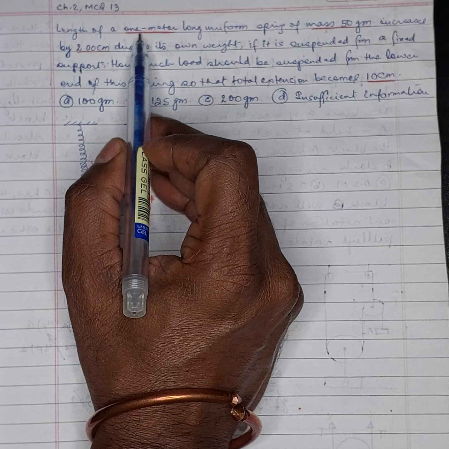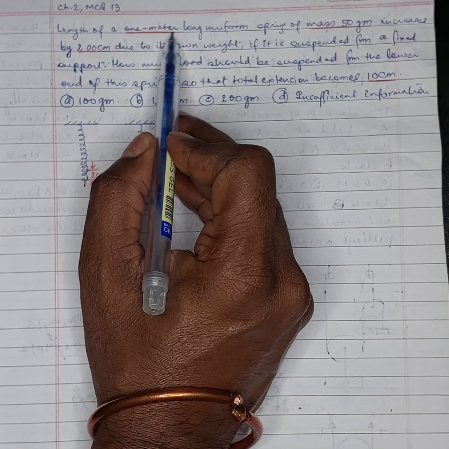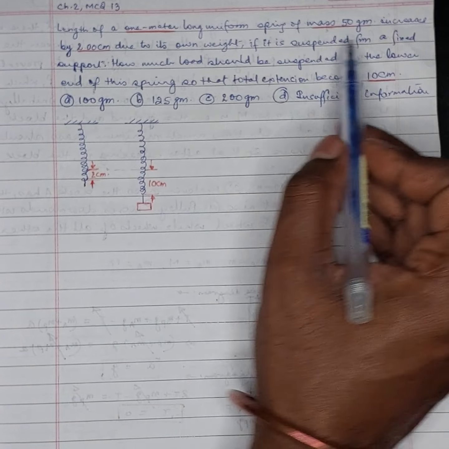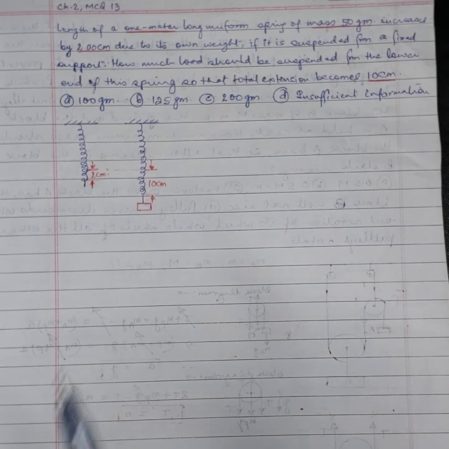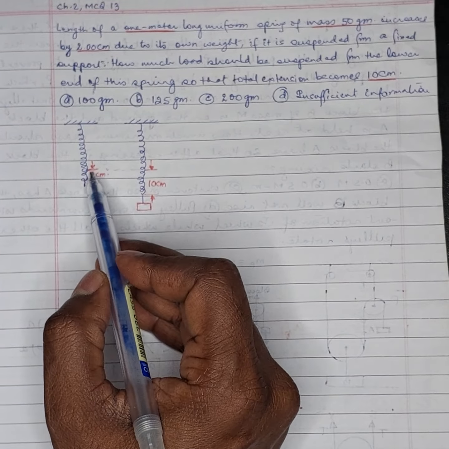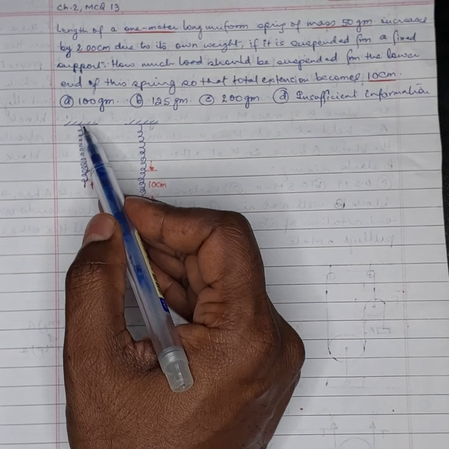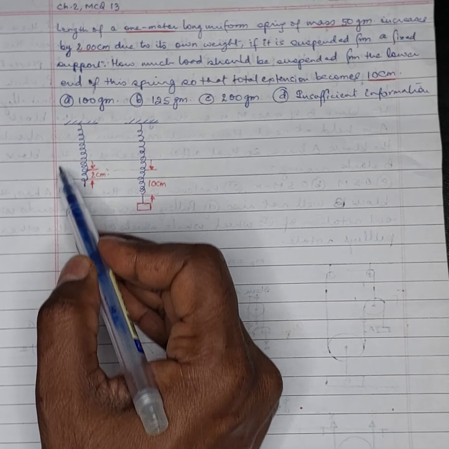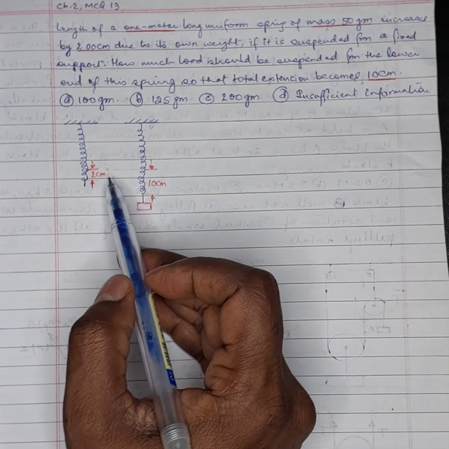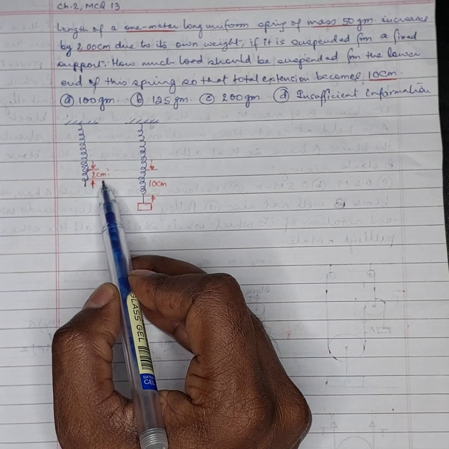Original length, meaning unstretched length or free length of the spring, is given as 1 meter. And its mass is 50 gram. So when it is hung from a wall or ceiling, the spring stretches because of its weight, the spring mass, and that stretch is 2 centimeter.